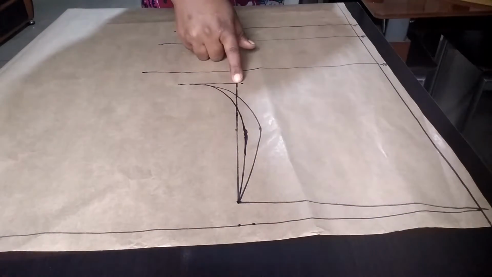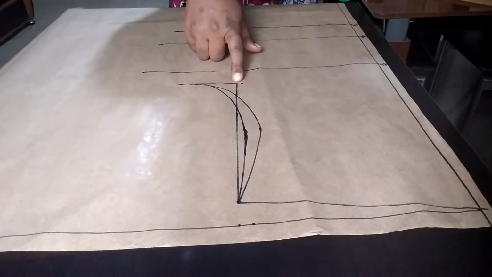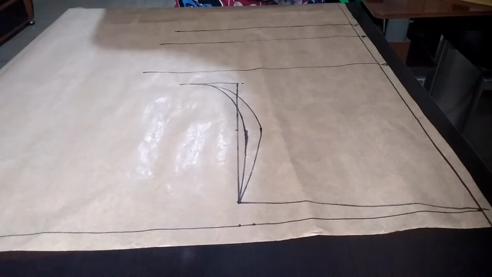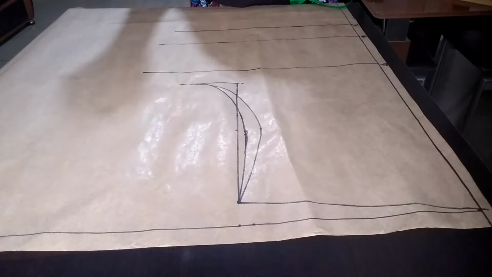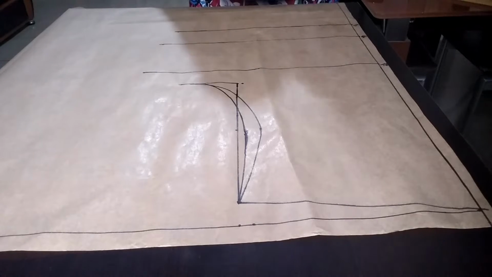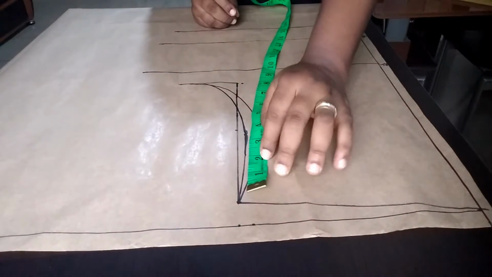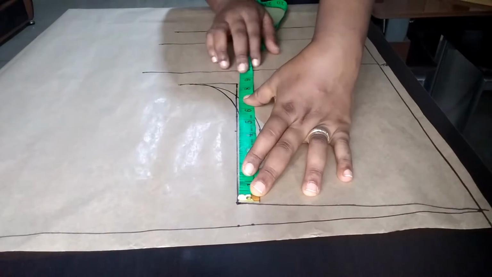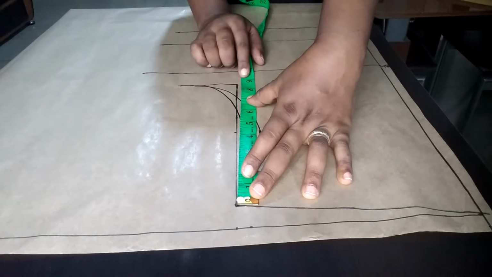But you are going to add a half inch to whatever you get. The bust circumference divided by 6 plus 1.5, plus a half inch. Whatever you get, you will add a half inch to it for sewing allowance. And mine, I got 8 inches, so I added a half inch with it for sewing allowance, and this is the half inch here.